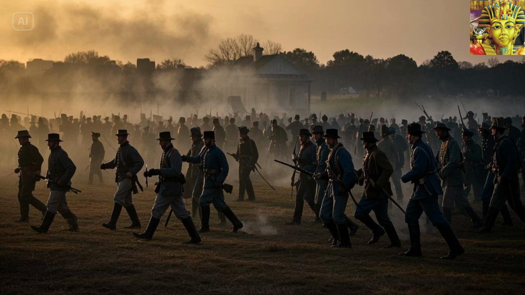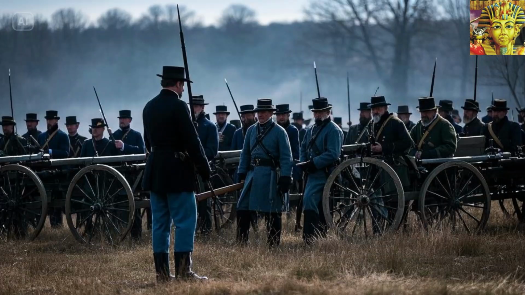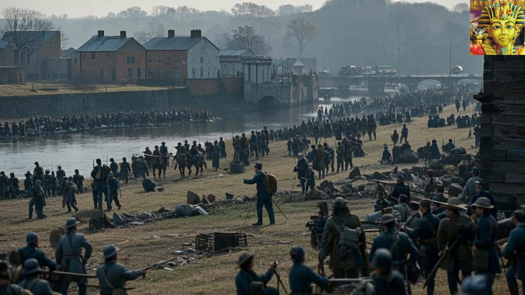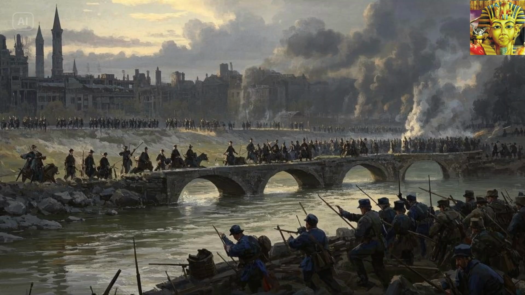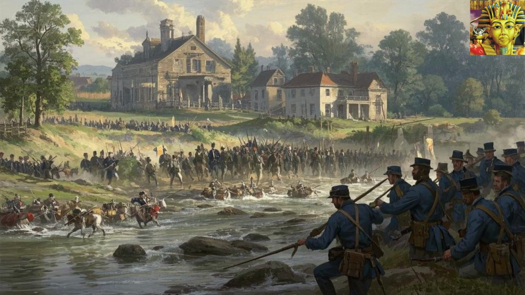These lessons would be applied in subsequent campaigns, such as the Overland Campaign of 1864, where Union forces under General Ulysses S. Grant sought to outmaneuver and outlast the Confederate Army. Political developments and public opinion: impact on Northern morale and public opinion. The Battle of Fredericksburg had a significant impact on Northern morale and public opinion.